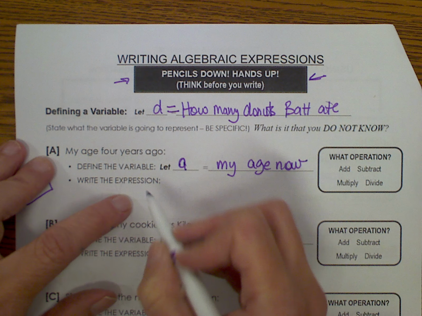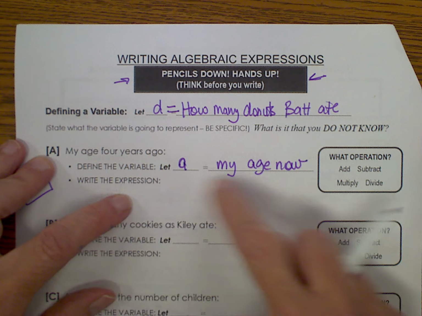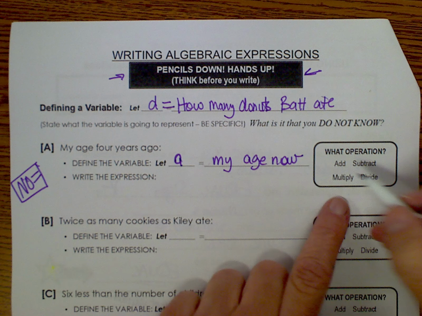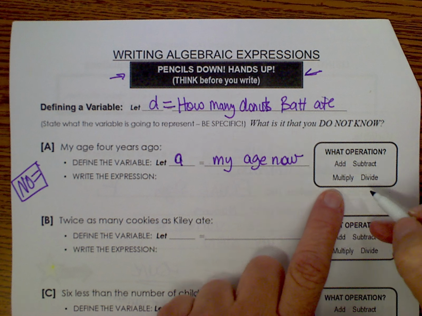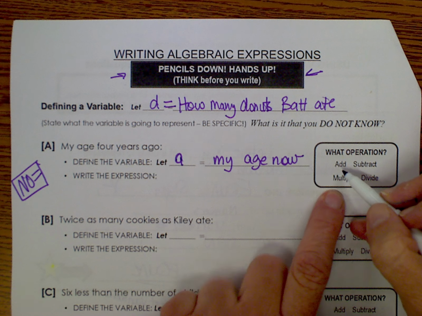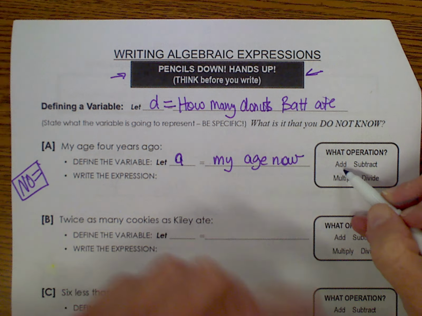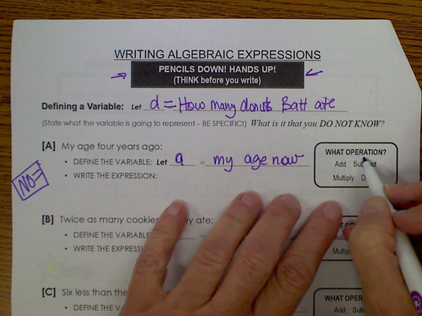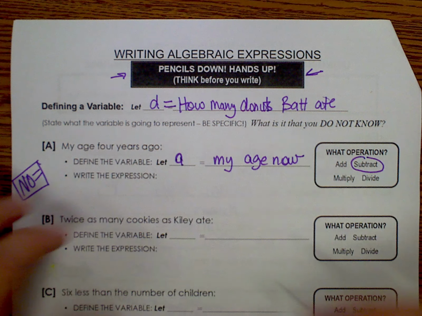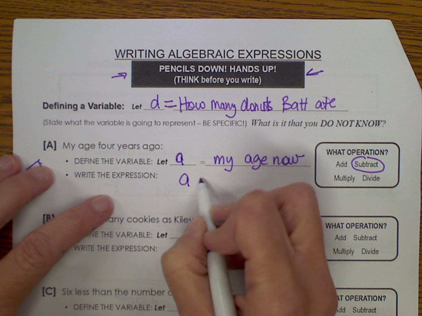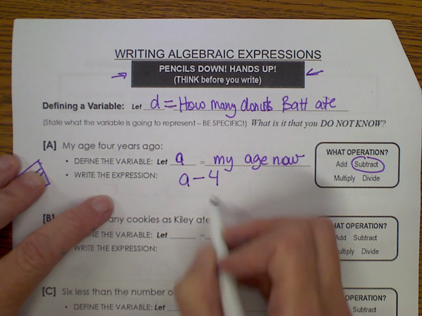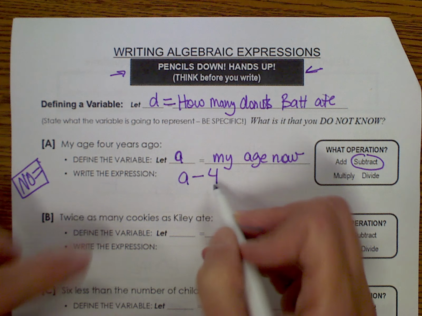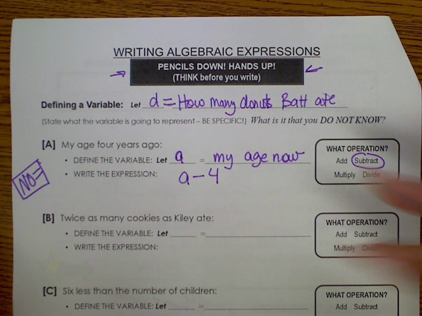All right? And so what I need to think about is, if I take my age now, how do I get to my age before? I'm not going to add to my current age because that would make me older 4 years ago. I'm going to have to subtract from my current age. So if I take my age now and I subtract 4 years, this expression here would represent how old I was 4 years ago. Okay?